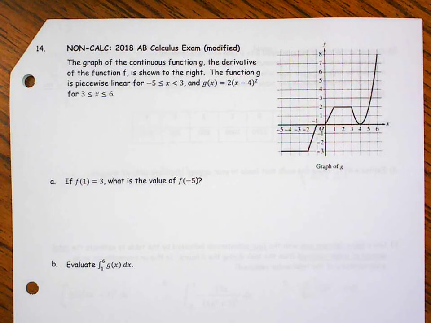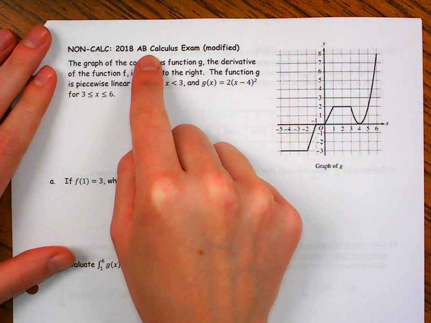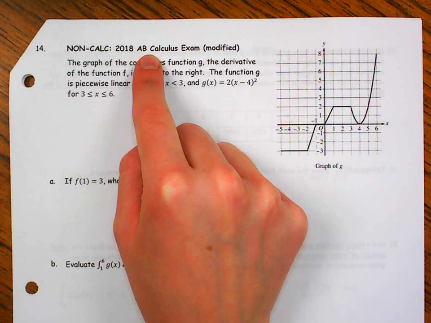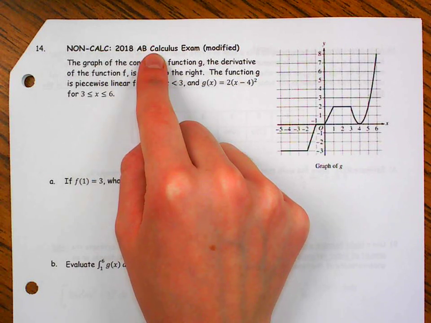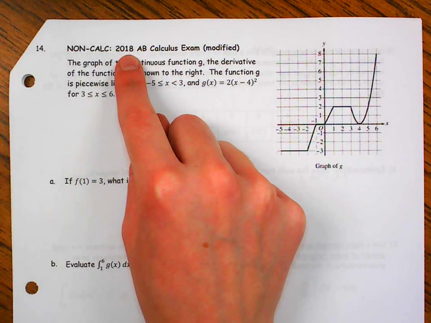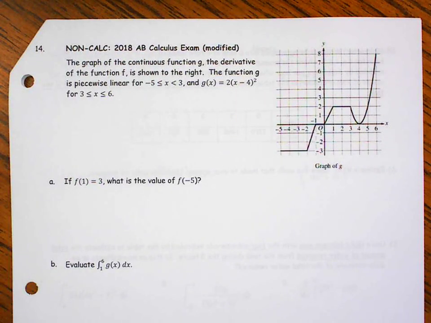I know it says here, adapted from the 2018 AB Calc exam. I think this might be just the exact problem. I can't remember if we made any changes to this one. But if you want some additional resources, if you Google the 2018 AP AB free response questions, you can find this as well. So let's go through this.